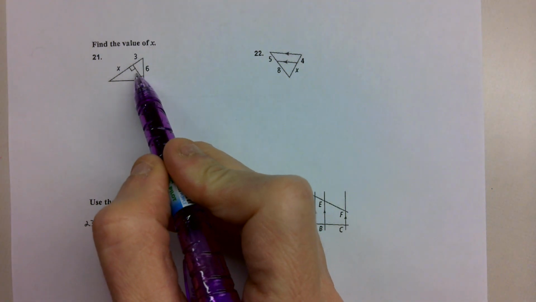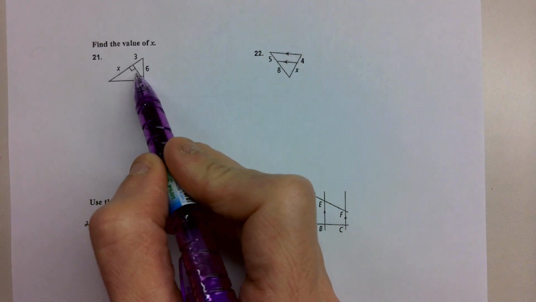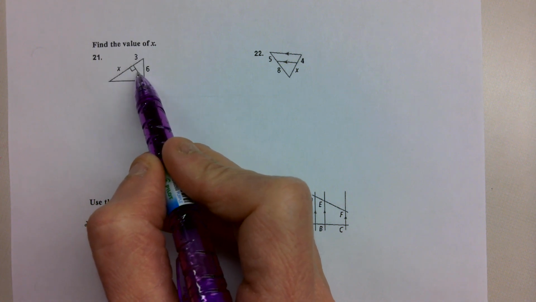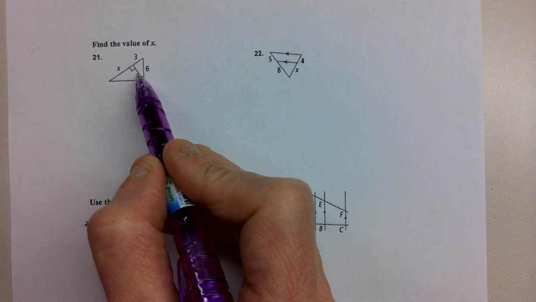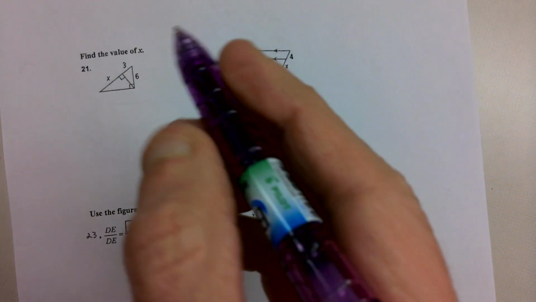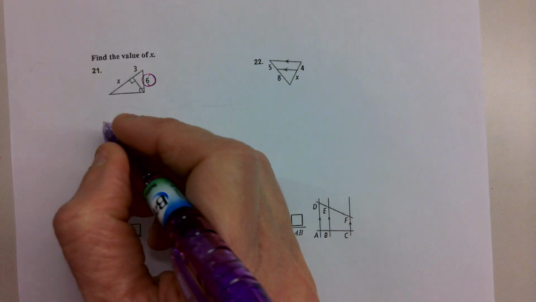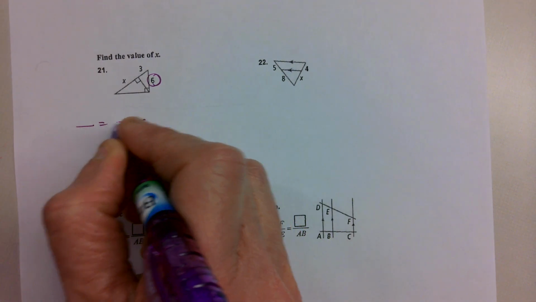So if I want, I don't have that, so it's hard to get that. I could get that. I could do Pythagorean theorem and get that and then do that as the mean, so a geometric mean. So I could do it that way. Or I can notice that I have this side and I could do that one as the geometric mean. So I'm going to do that instead. Either way will get you the right answer.